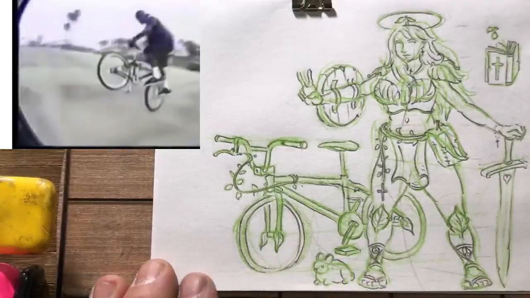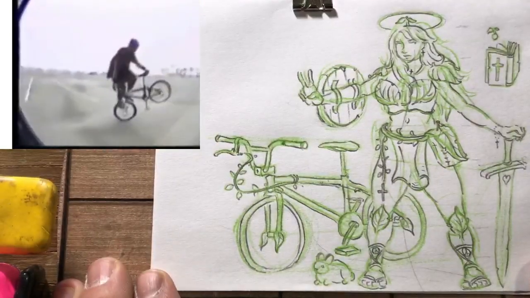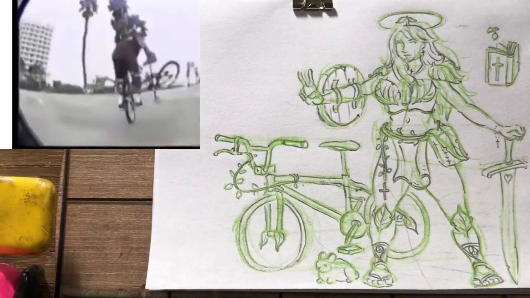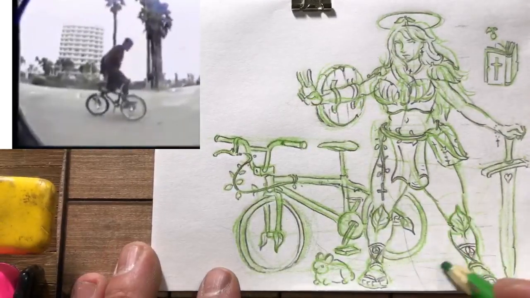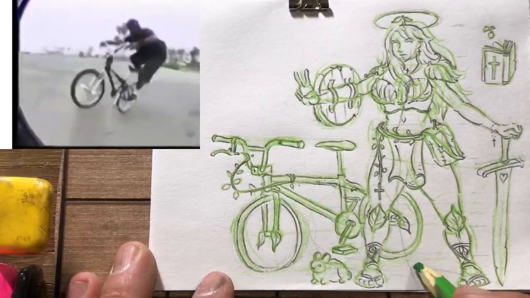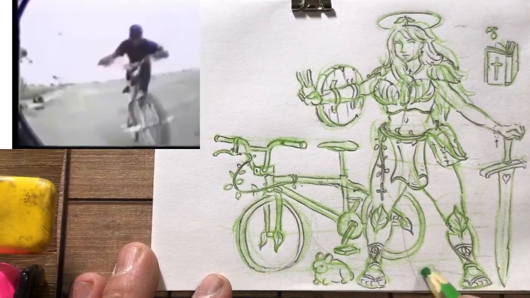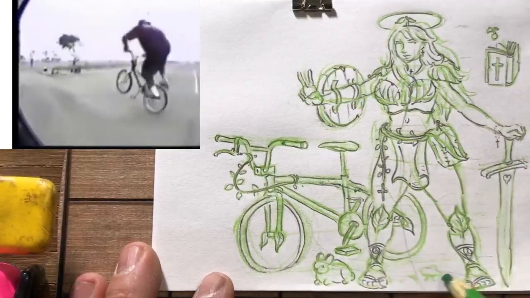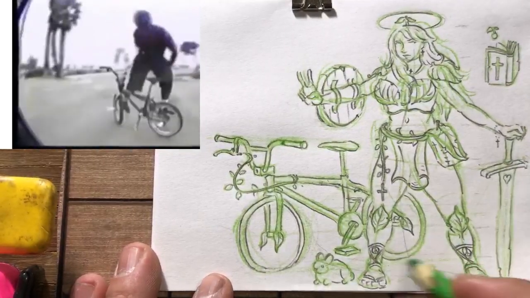Oh, I probably shouldn't have done it right there. Darn it. Oh, I just really... You can't go... No, screw it. I'll just go for it. This is what happens when you use this pencil. You just gotta commit.